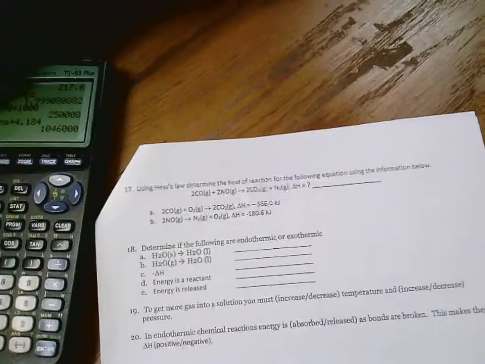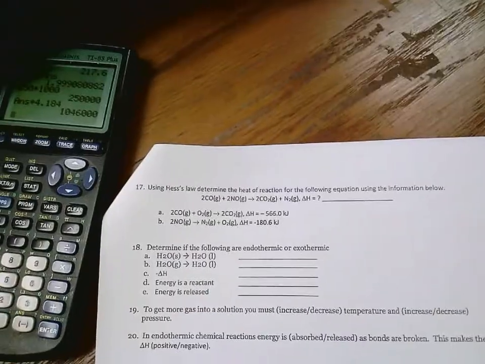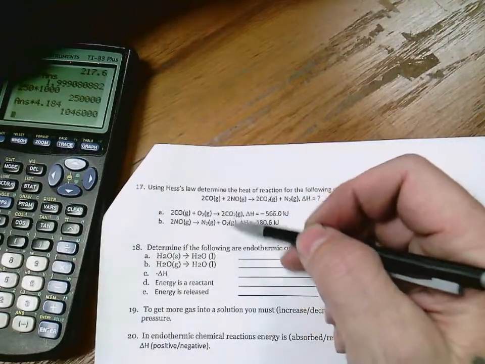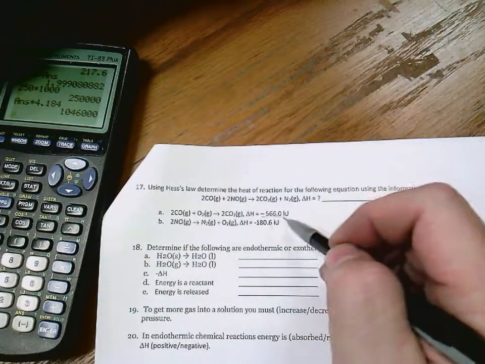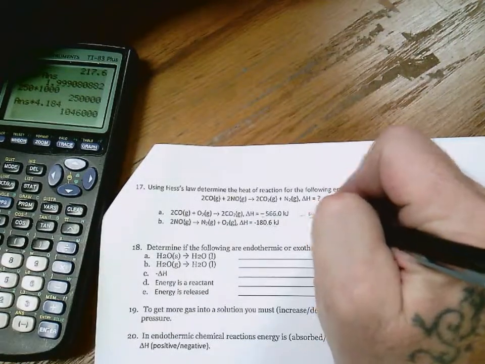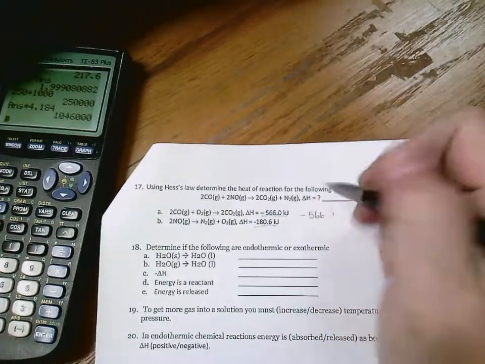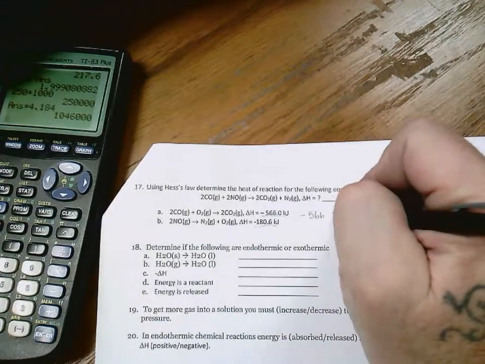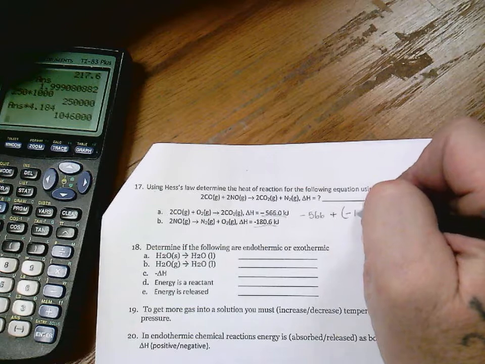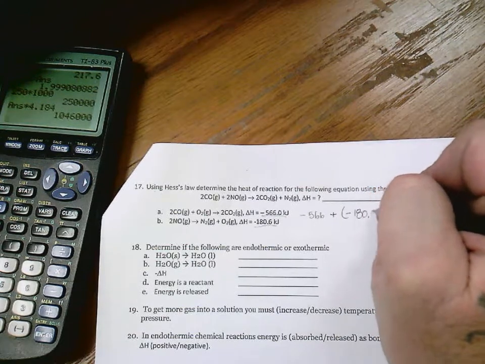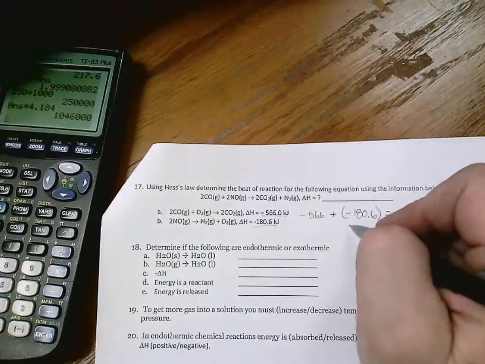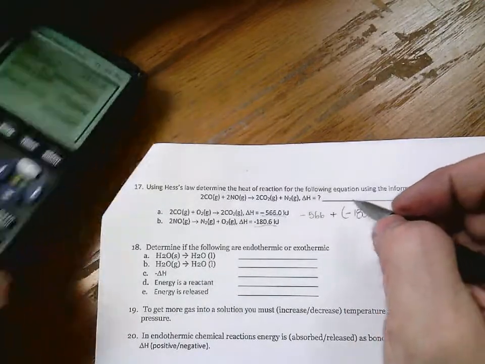And here we are. Hess's law. So I told you that you're just adding these two enthalpies. That's what this delta H is. So if I add negative 566 plus negative 180.6 equals, I just want you to enter this in the calculator, but be very careful.